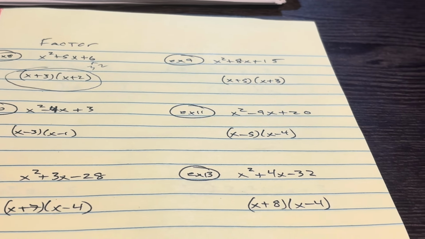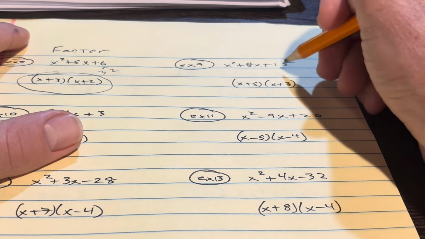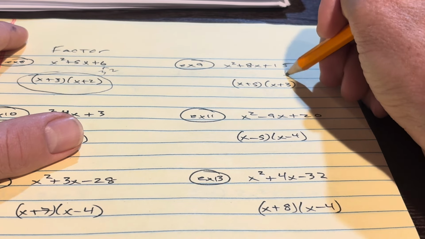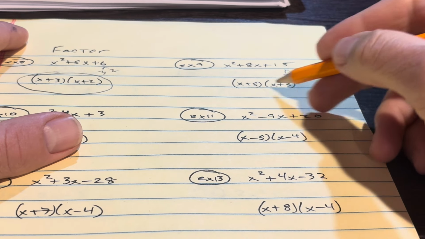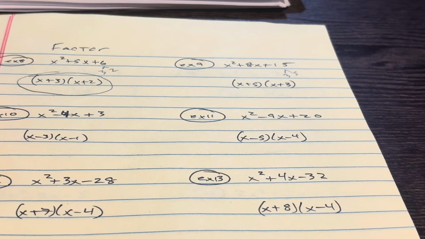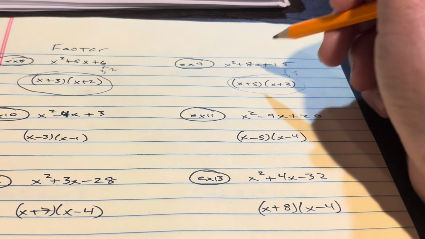Number 9, what multiplies to 15 and adds to 8? 3 and 5, or 5 and 3. Again, the order doesn't matter. They're both positive, so x plus 5, x plus 3, or x plus 3, x plus 5. That would be your answer.